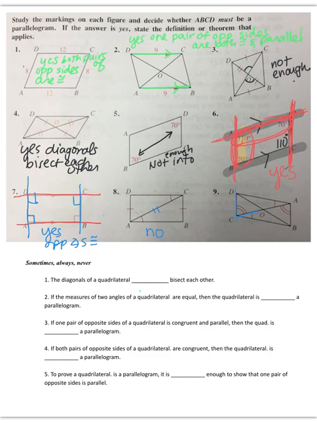Okay, I see I've got a Z here. So since these are congruent, I know that these two lines are parallel. I also have another Z right here. So I know that these are also parallel. So yes, because opposite angles are parallel. I don't know why I said that, opposite sides. And it's both pairs of opposite sides are parallel.